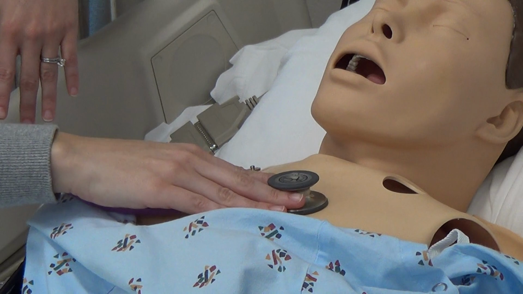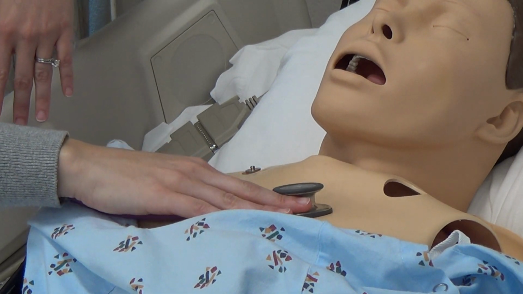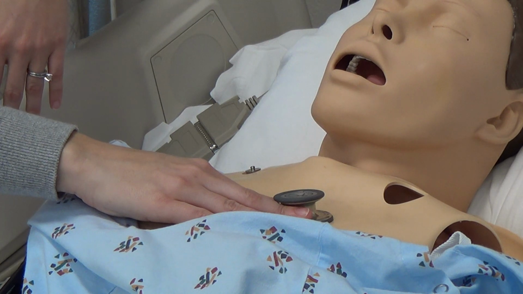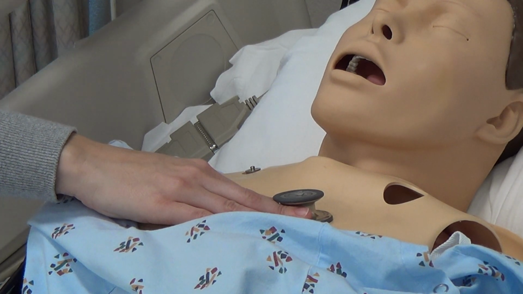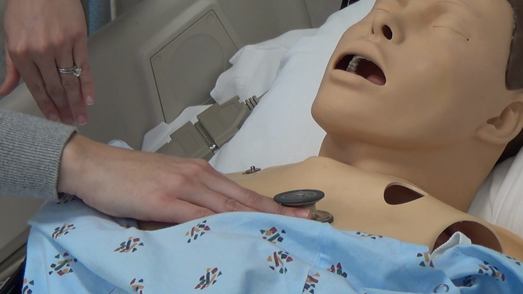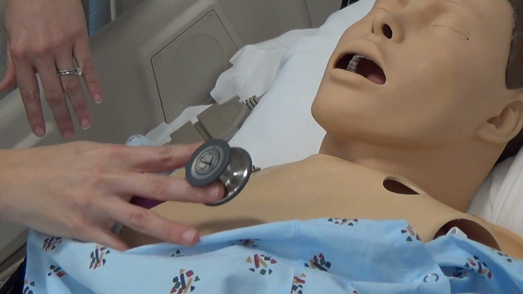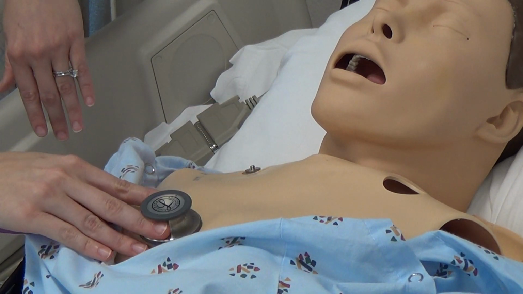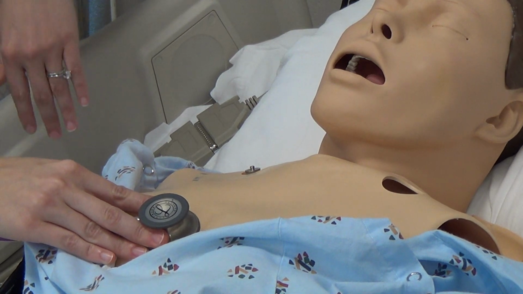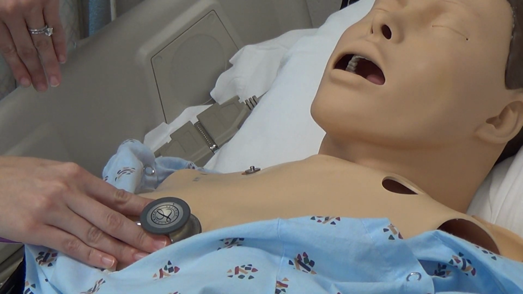Then I'm going to listen for the pulmonic valve, which is located left of the sternal border in the second intercostal space. I'm going to listen for the same types of things: rate, rhythm, regularity, S1 and S2. Then I'm going to listen for the tricuspid valve, which is located at the fifth intercostal space right of the sternal border.